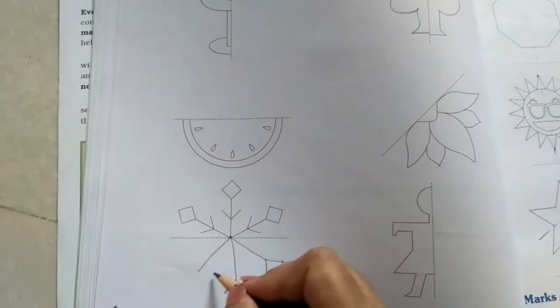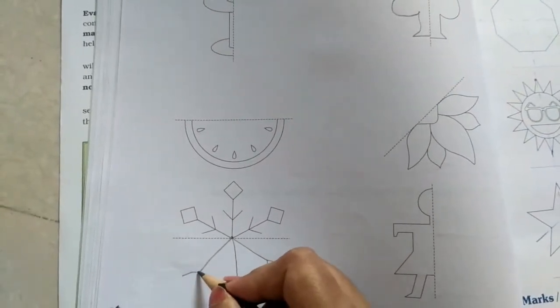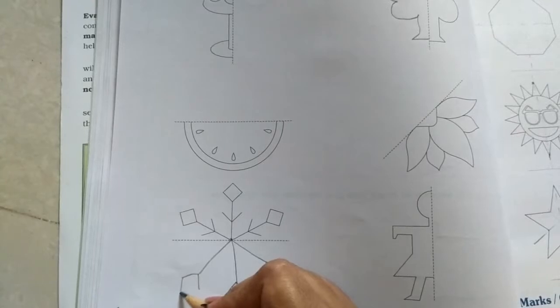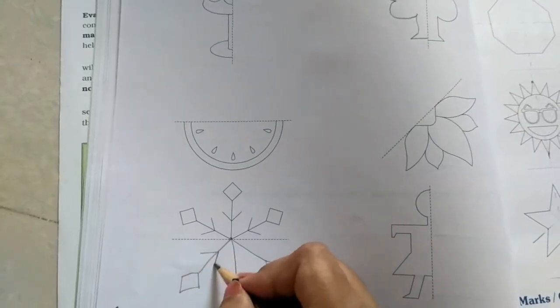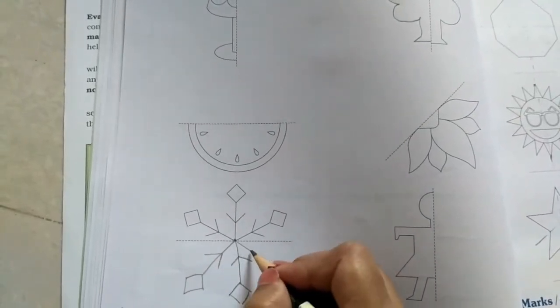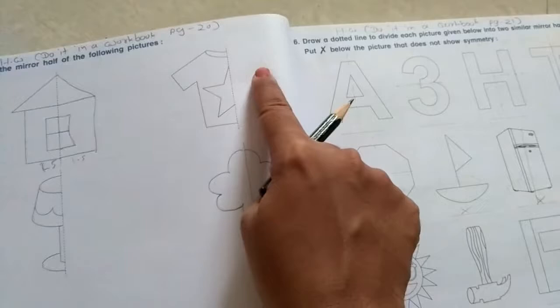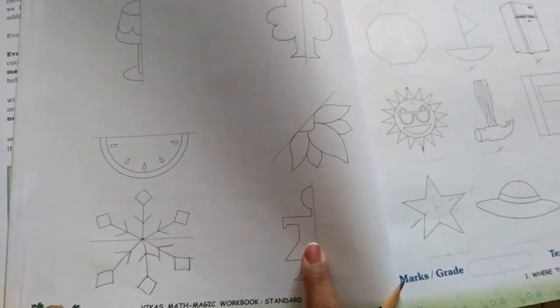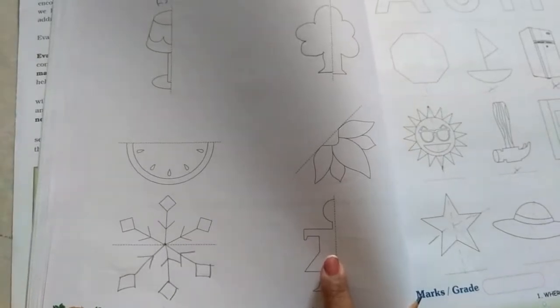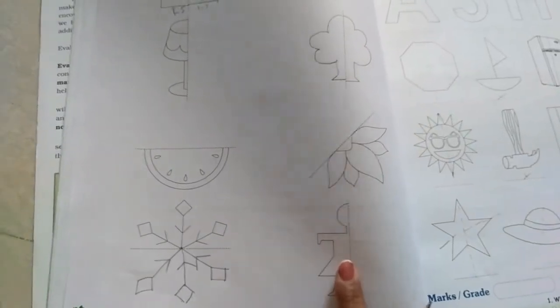So this way you will draw the mirror halves. Mirror halves means two equal halves, both of them should be equal. Fine. So you can draw this, this, this and this yourself. It will be your fun activity. You will feel like this is a drawing period.